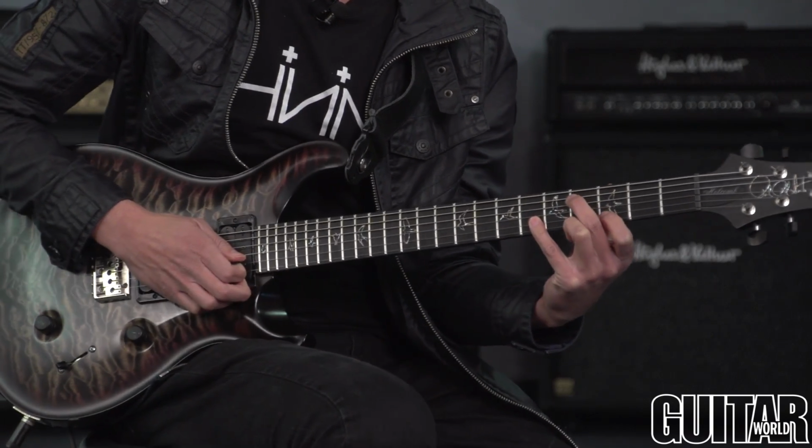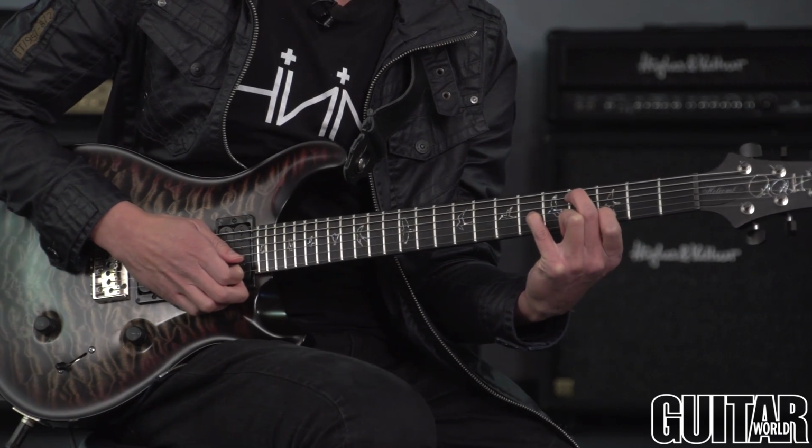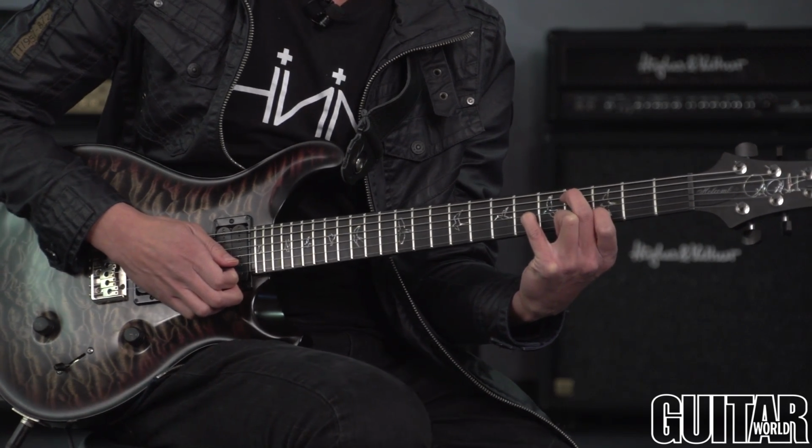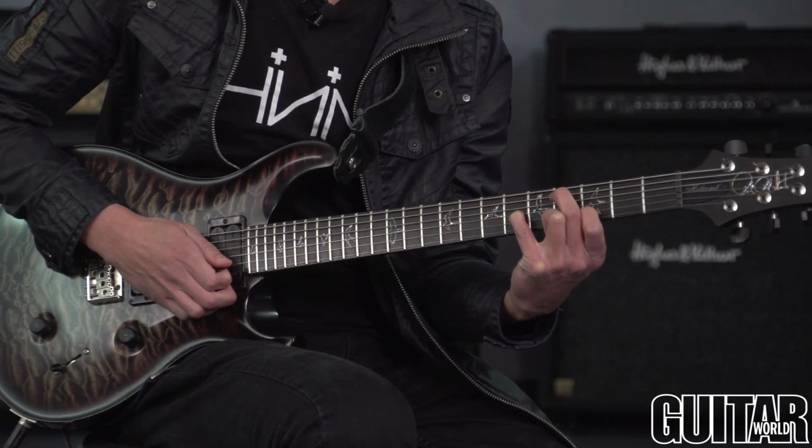It's a pretty messy chord, but we applied it in a context in which we really wanted a sort of disastrous, ugly sounding chord.